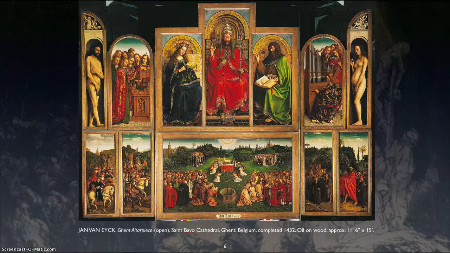We won't go into all the details. This you've seen before when we were talking about the elements of art, and this is with it open. So we have that wing or door, this wing and door. So we see Adam and Eve on left and right at the top, the angels in a choir and an orchestra playing instruments, John the Baptist, rough face, rough clothing underneath, but then he has this very luxurious robe over the top.